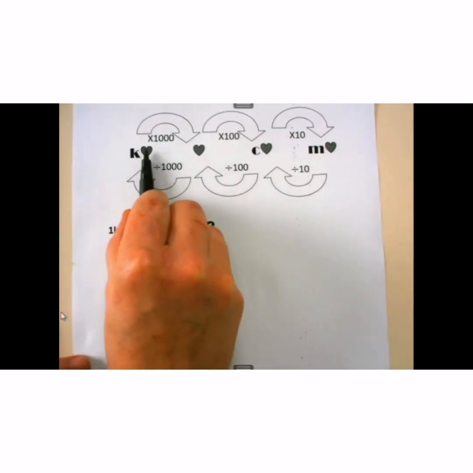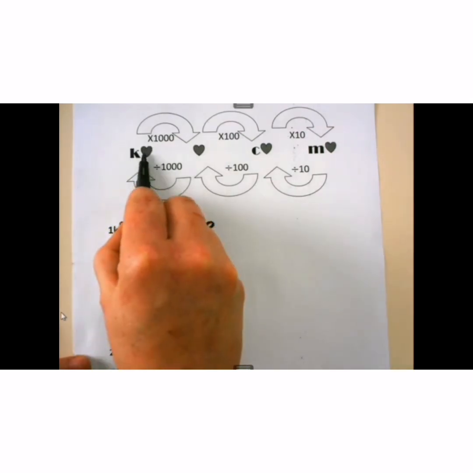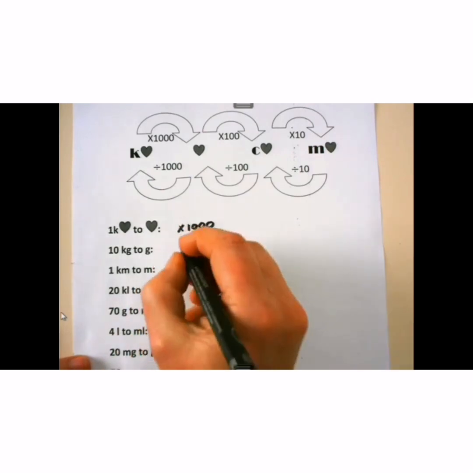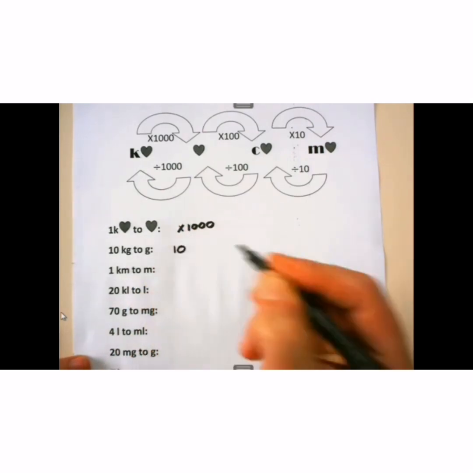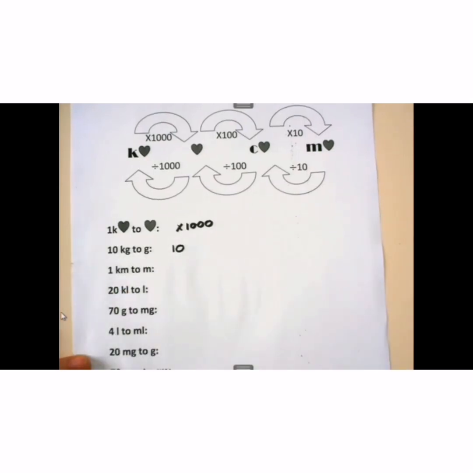All right, let's go now for real. Remember, in the place of the heart, I can put a gram, I can put a meter, or I can put a liter, depending on what it is that I'm measuring. Let us start with a gram. Say, for instance, I want to convert 10 kilogram to gram. What will the conversion factor be? What must I do with the 10 kilogram to put it into gram?